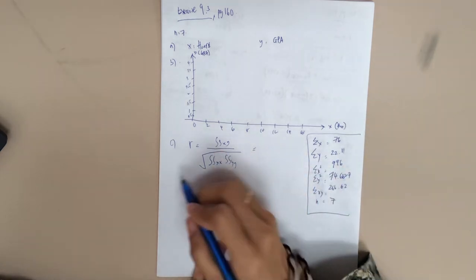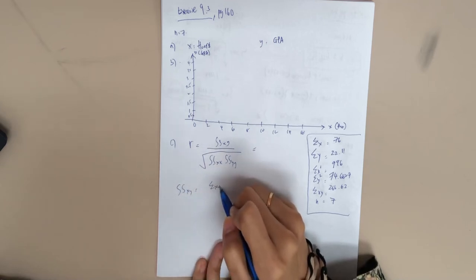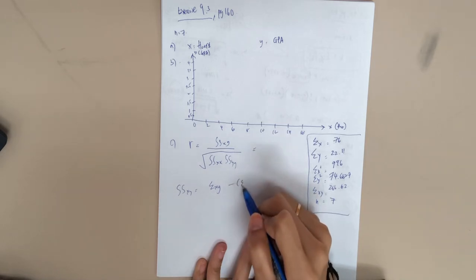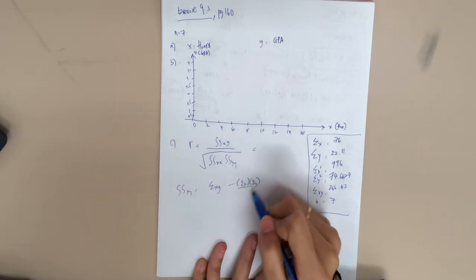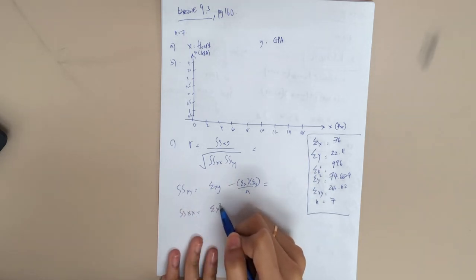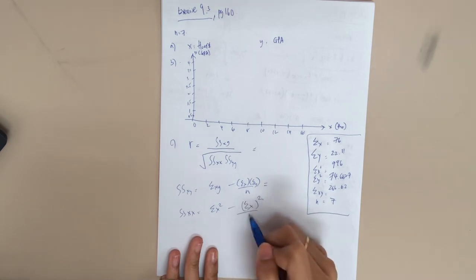The formula for SSXY is equal to summation of XY minus summation of X times summation of Y over N.